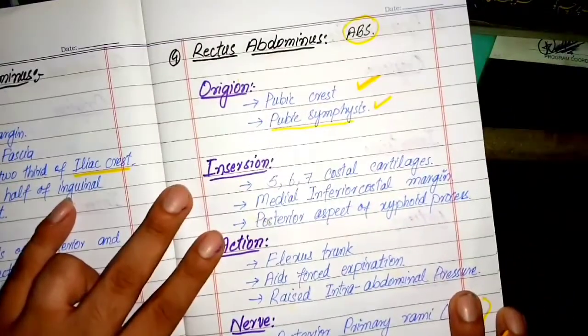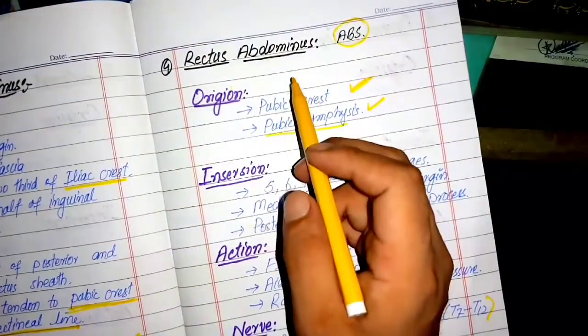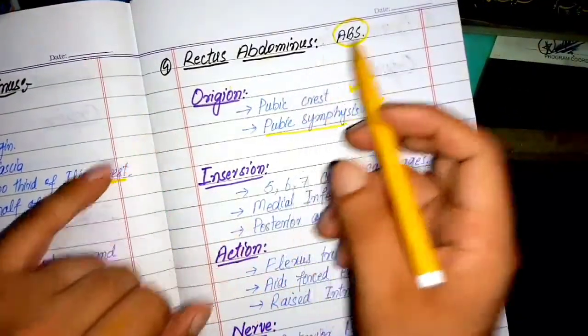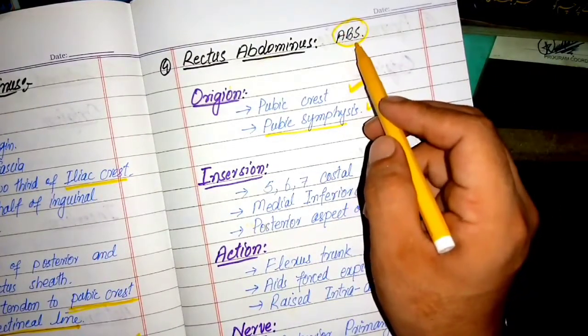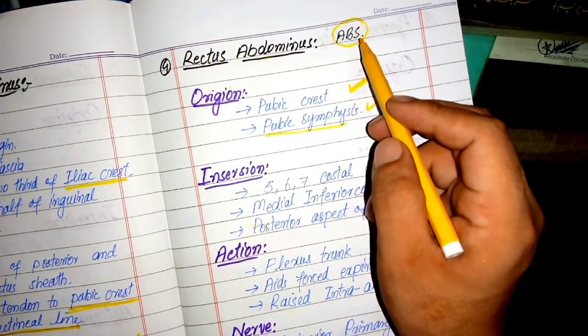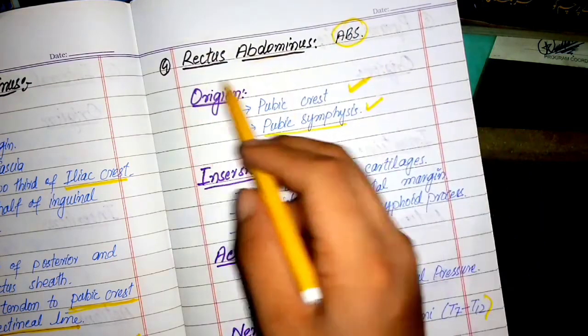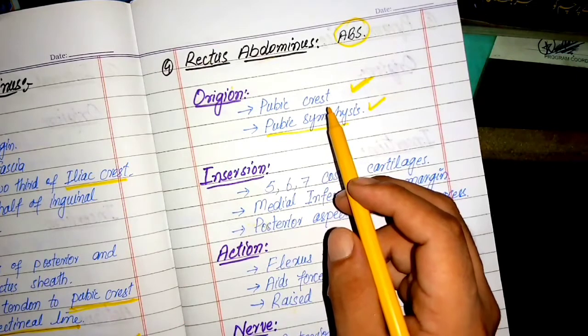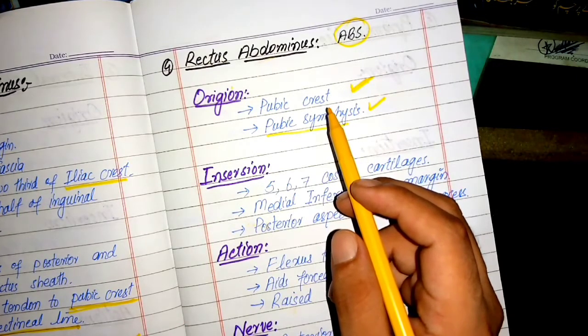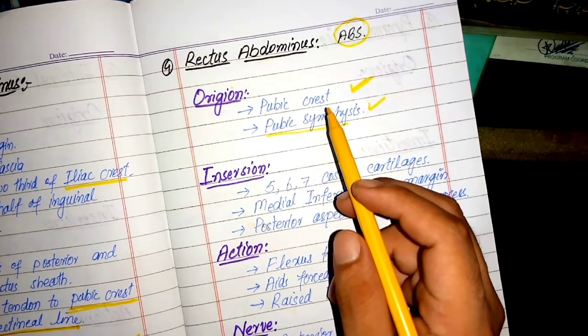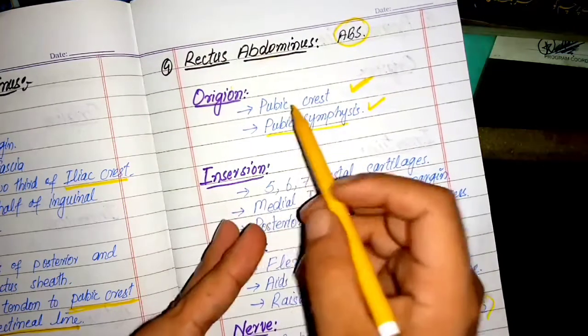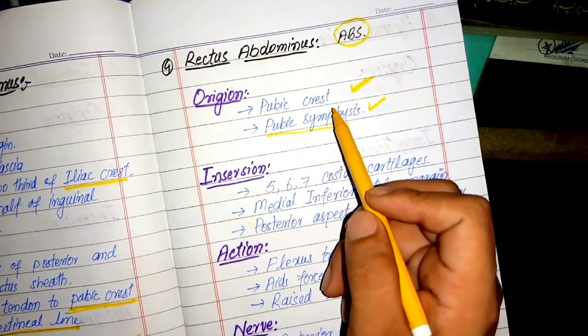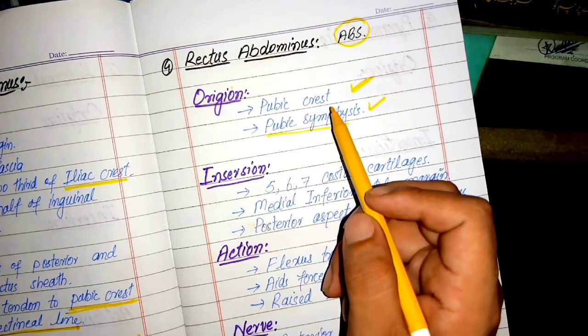Here is the fourth one, muscles, which is the rectus abdominis muscle. It is also called abs. The six-pack in a bodybuilder's abdomen region is actually the rectus abdominis muscle, right? Its origin is the pubic crest. Medial to the pubic tubercle is the pubic crest, which extends from this process to the medial end of the pubic bone.